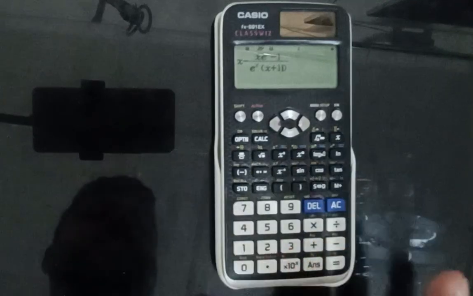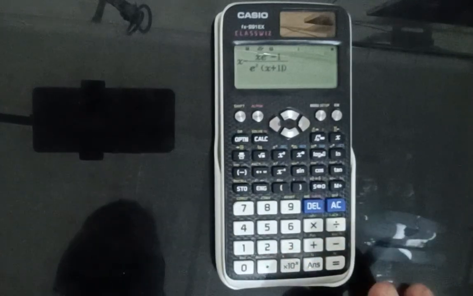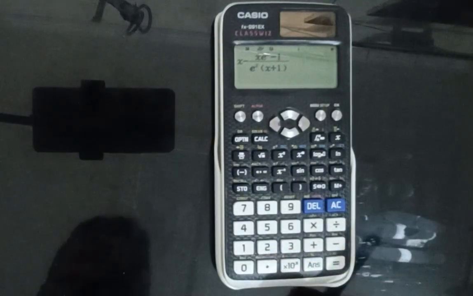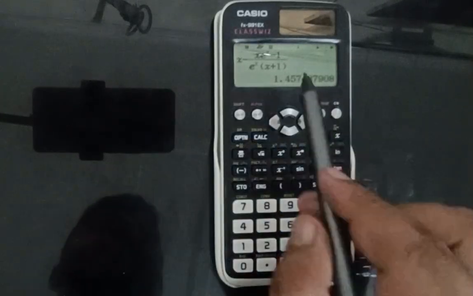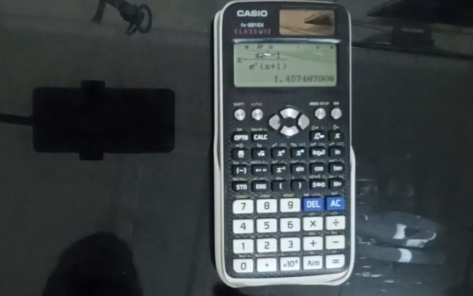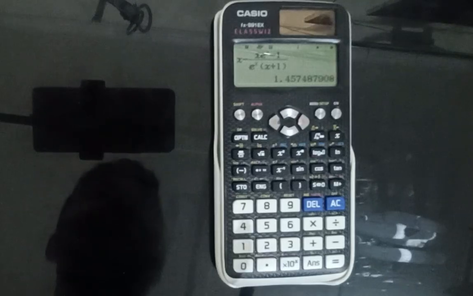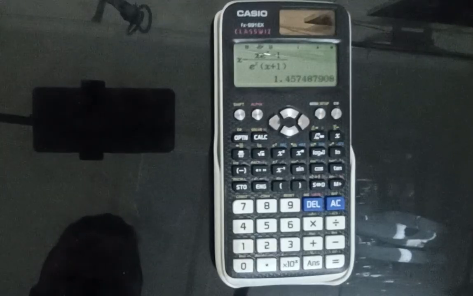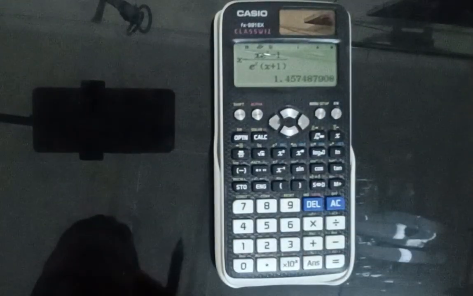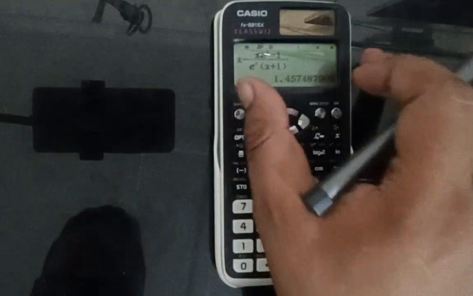Now your Newton-Raphson method is computed. Okay, although pressing the equal sign, it will be stored here and it will show you some value, but this value is due to the default values or some other values stored in your calculator. So we are not interested in this value. Okay, and it is not our answer.